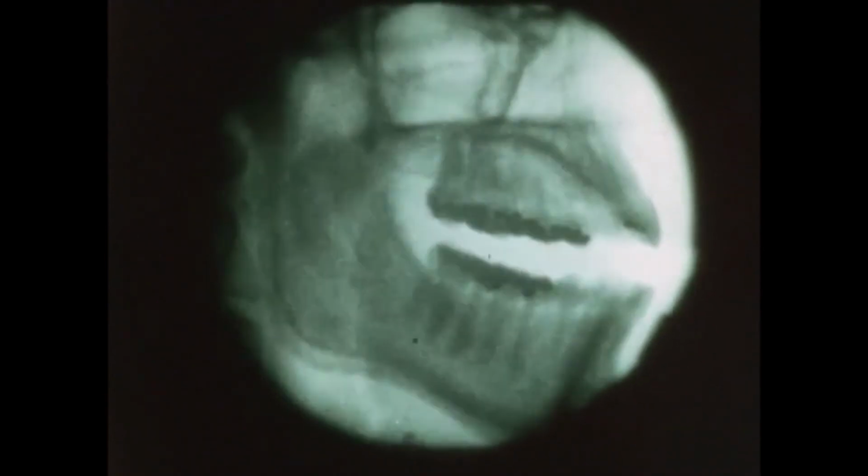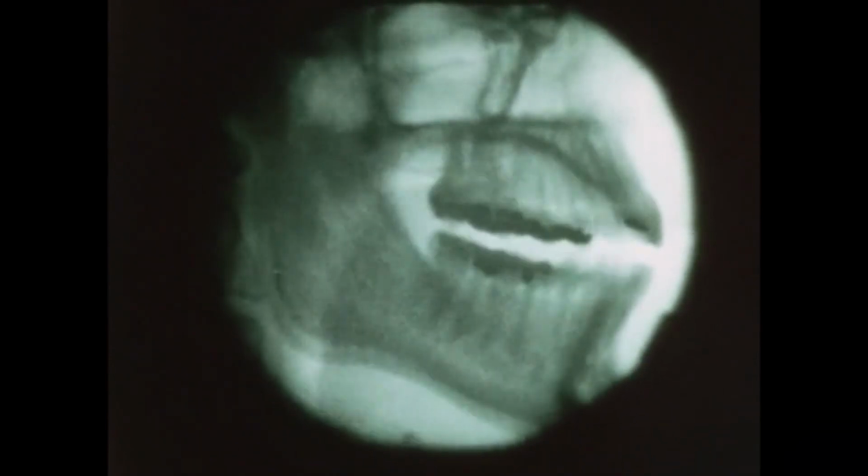In these cinefluorographic films of normal speakers, the rapid and almost constant movement of the velopharyngeal structures during speech can be seen. The velum is raised and pulled backward to contact the posterior pharyngeal wall during most speech sounds. However, even when in contact, the velum is not motionless. It appears to oscillate against the pharyngeal wall.